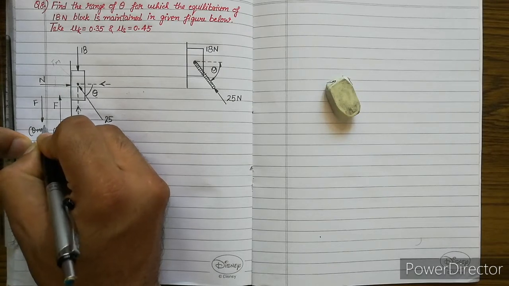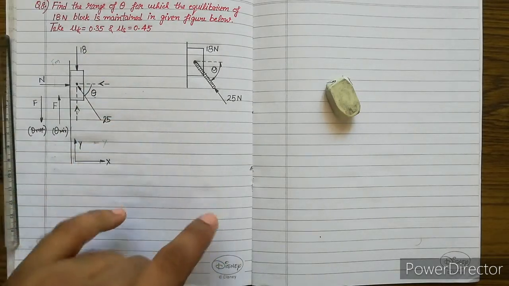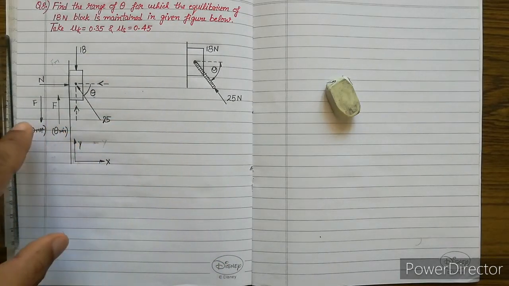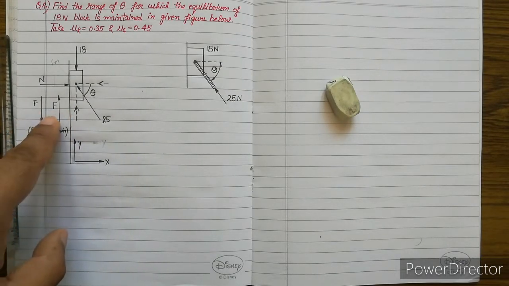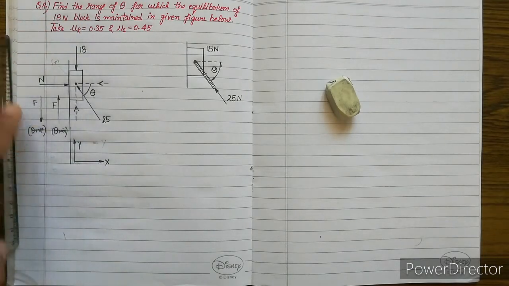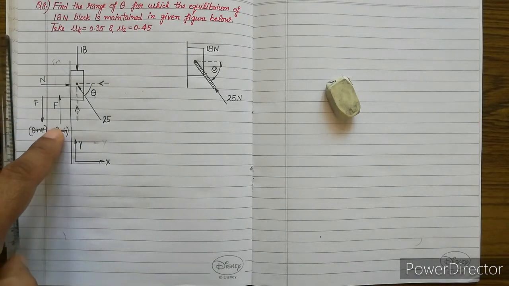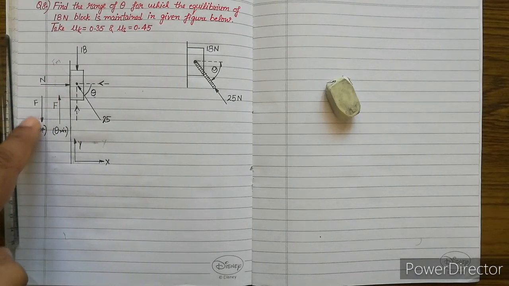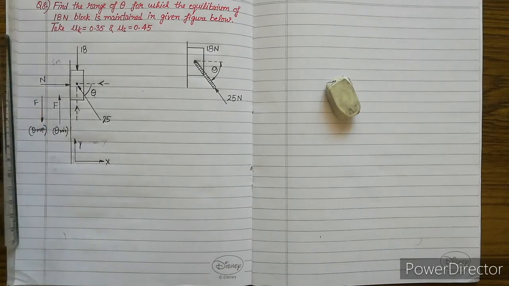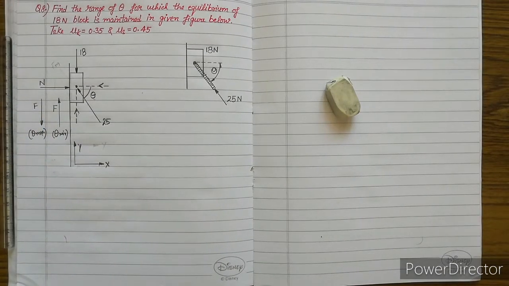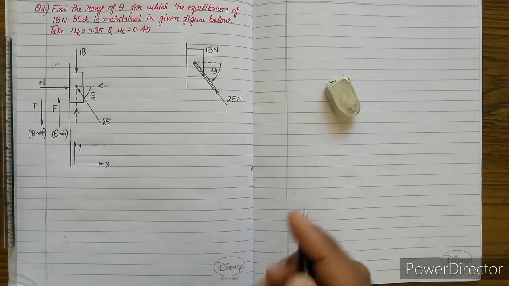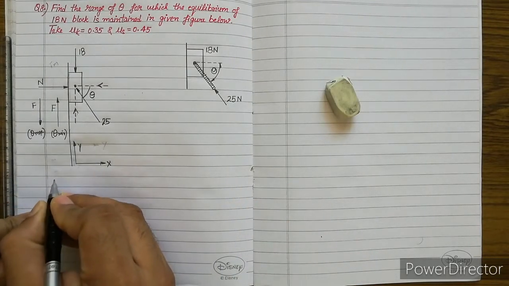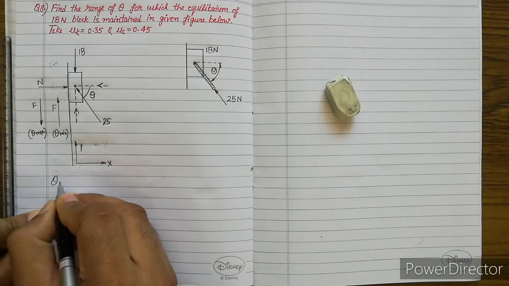It means two free bodies are needed for this problem. But as we have seen, the only change is the direction of the frictional force. So we have made one free body, and for theta minimum we have shown frictional force in our direction. For theta maximum we have shown friction force in the downward direction. I hope the logic is clear now. So let us start the solution. Let us first start with theta minimum.